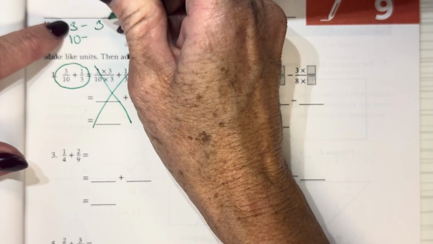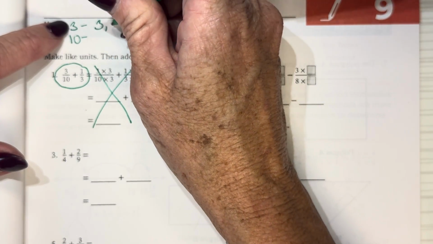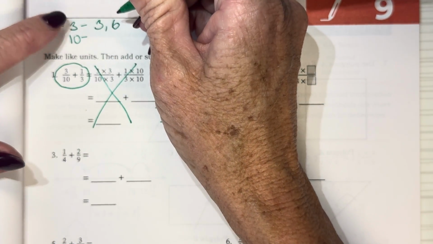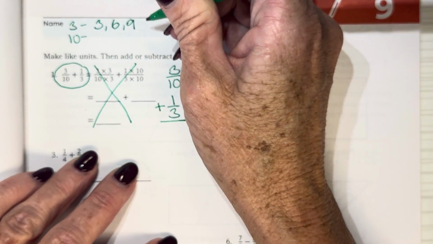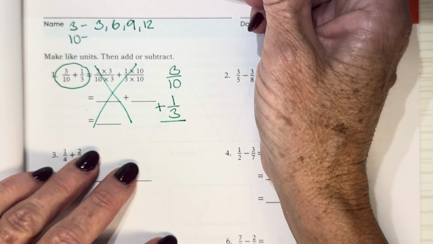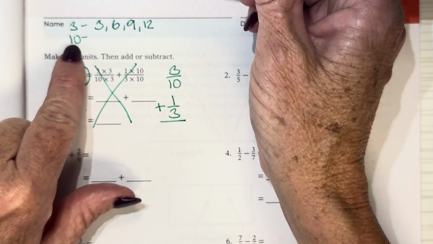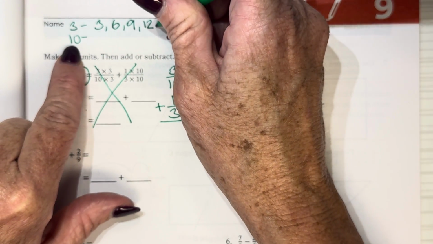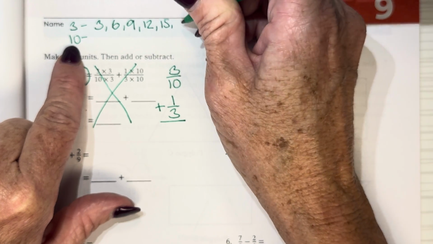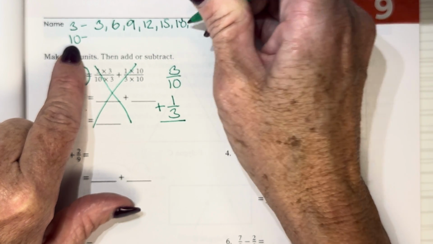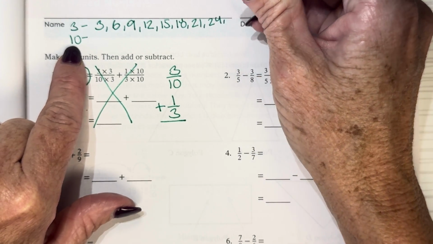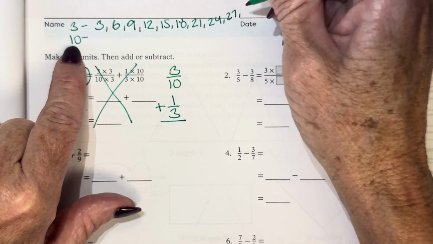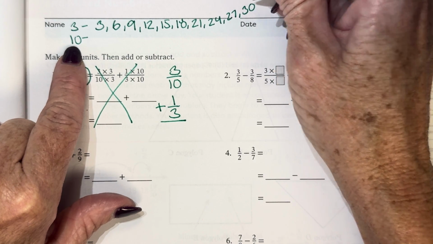So I always start with my smallest, and I list my multiplication facts out. So I have 3 times 1, 3 times 2, 3 times 3, 3 times 4, and I'm noticing that none of these will be multiples of 10 yet. 3 times 5, 3 times 6, 3 times 7, 3 times 8, 3 times 9, and 3 times 10.